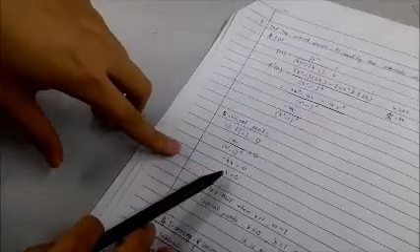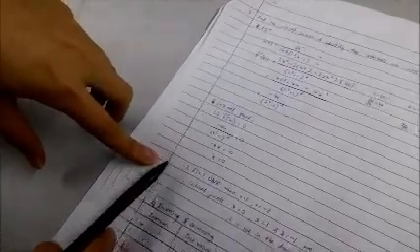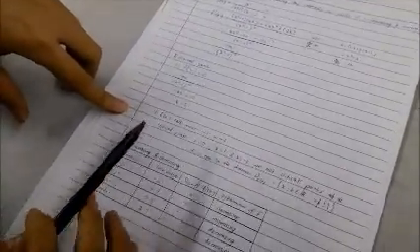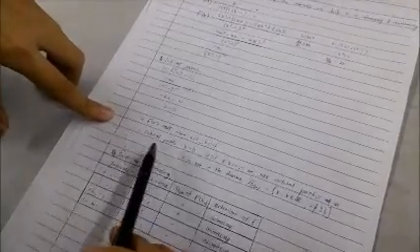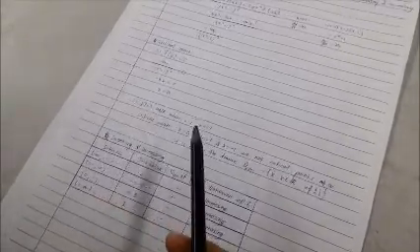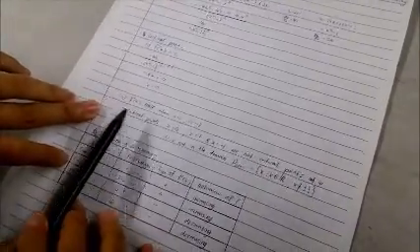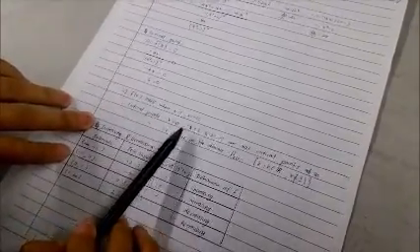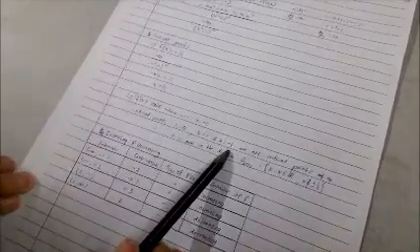To find the critical points, we know the first condition is to let f prime x equal 0, and we get x equal to 0. The second condition is when f prime x does not exist. We find that when x equals 1 and when x equals negative 1, the function f prime x does not exist. So the conclusion is that the critical points are x equal to 0, x equal to 1, and x equal to negative 1.